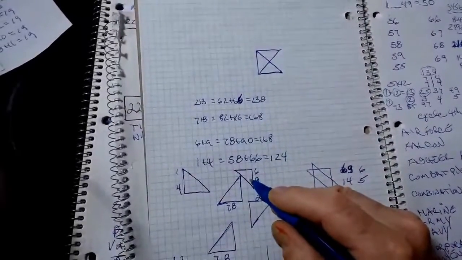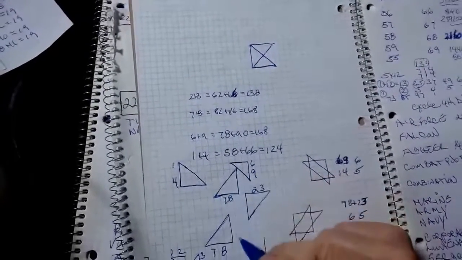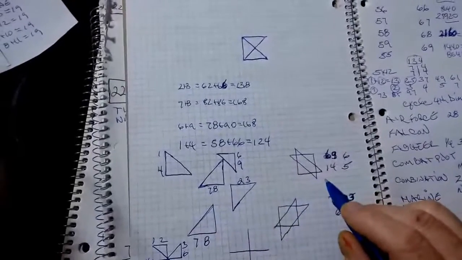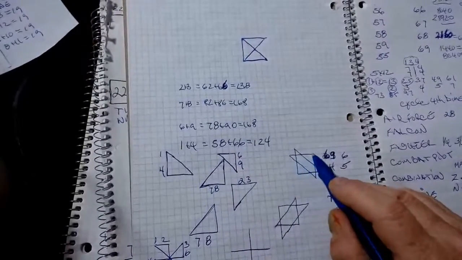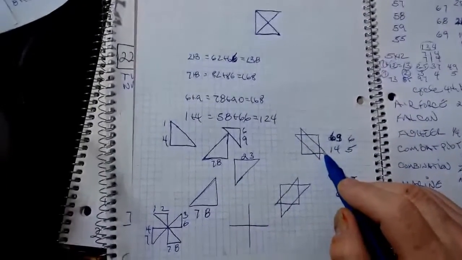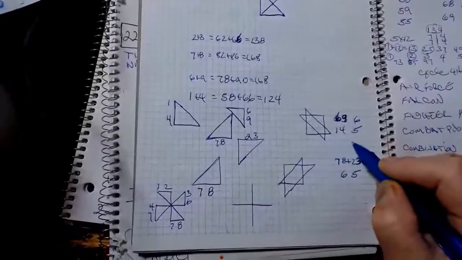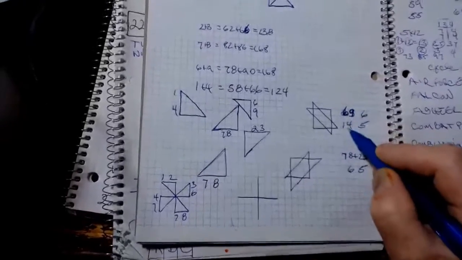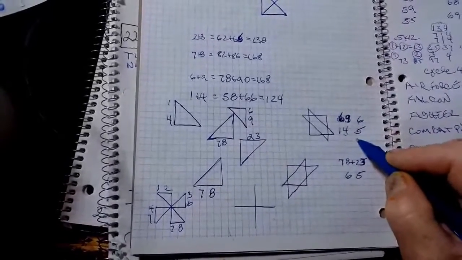What if I took this one over here, the 6-9 with the 1-4? Well, I did it over here. I took the 6-9 triangle, and I put it over the 1-4 triangle. And that was 11. What was 6 and 5 together is 11.